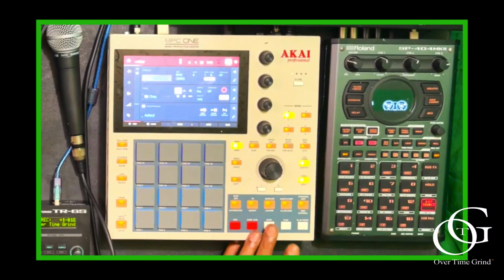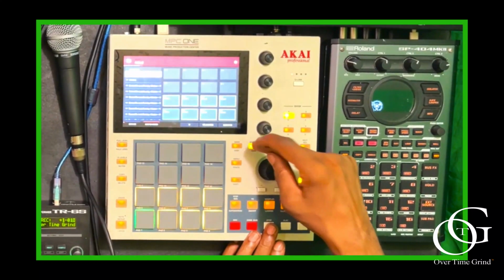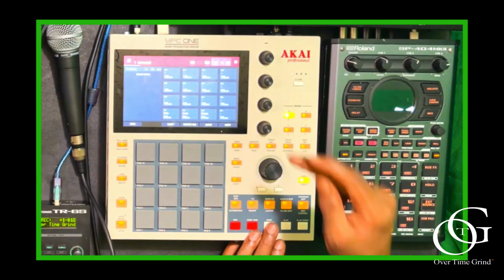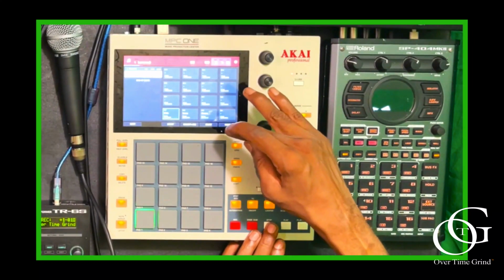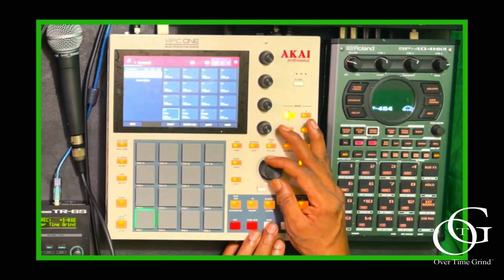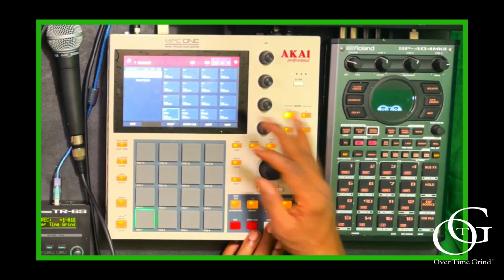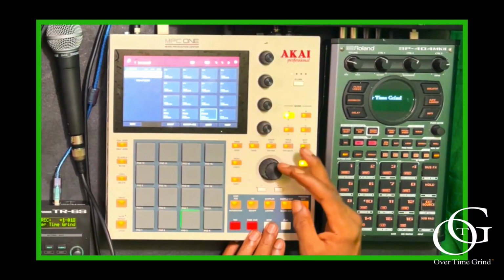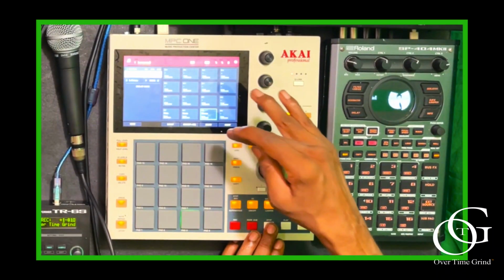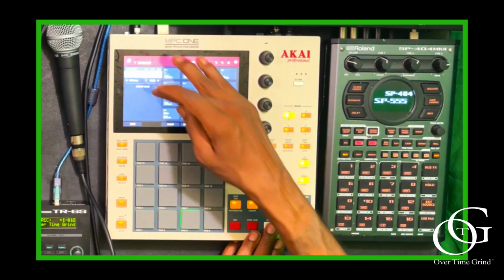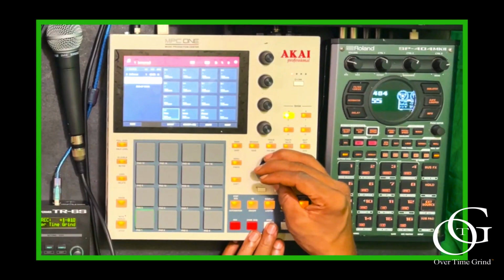All right, so now what I'm going to do is we're going to do our song mode, right? So we're going to go menu, song mode, insert, and let's just start with the chorus. Have it play one time. Insert. Let's go straight to main.